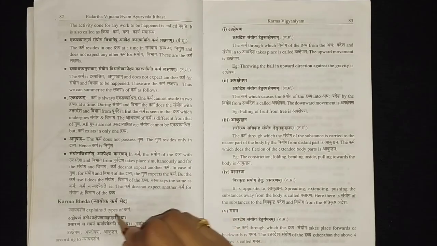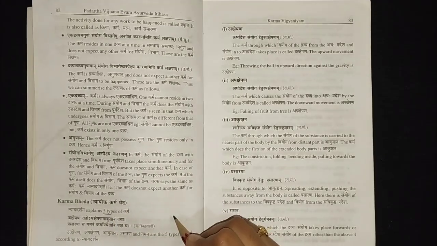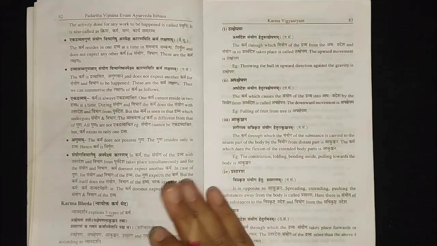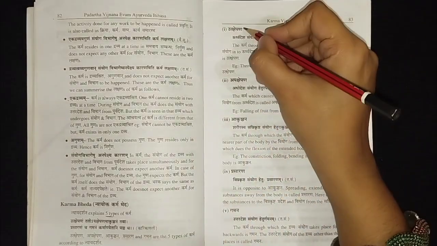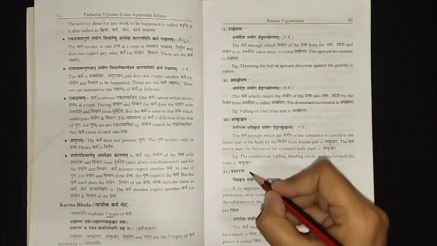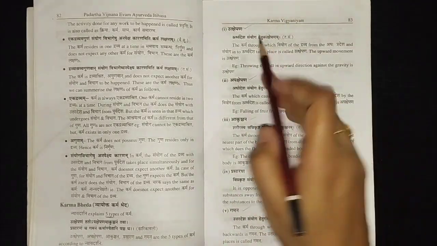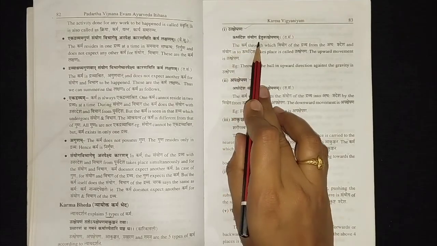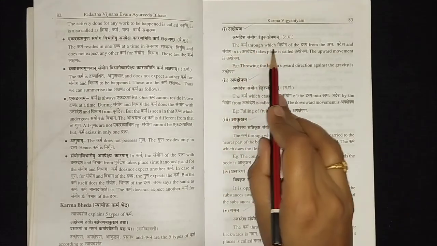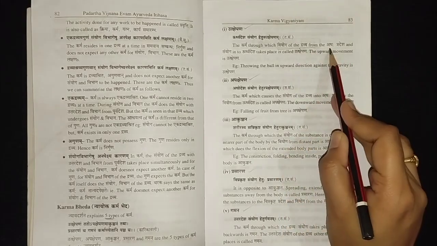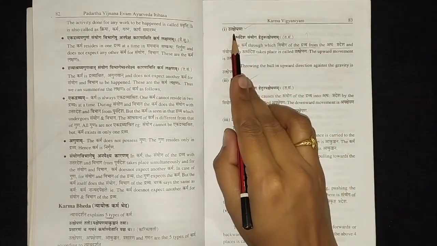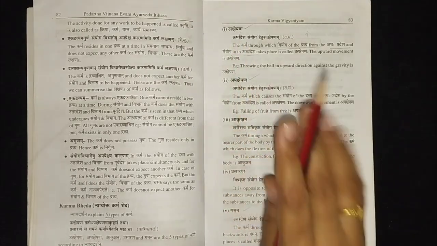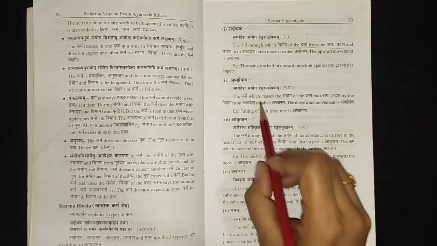And karma bheda, basically it is of five types. Once again here you need to understand the concept of laukika karma and alaukika karmas. Coming to the karma bheda, they have classified into five: utkshepana, apakshepana, akunchana, prasarana and gamana. Utkshepana: urdhvadesha samyoga hetur utkshepanam. The karma through which the dravya is separated from the adha pradesha and joined to the urdhva pradesha, that's what we'll call utkshepana. Like lifting of the hand, that's utkshepana.